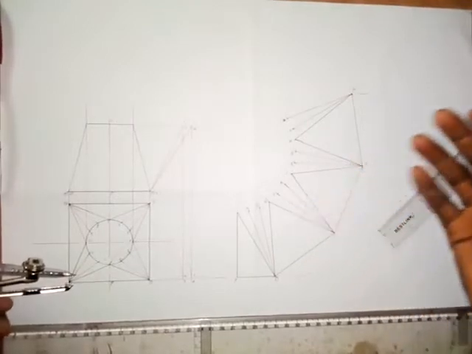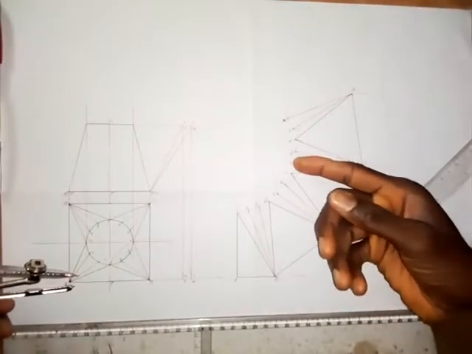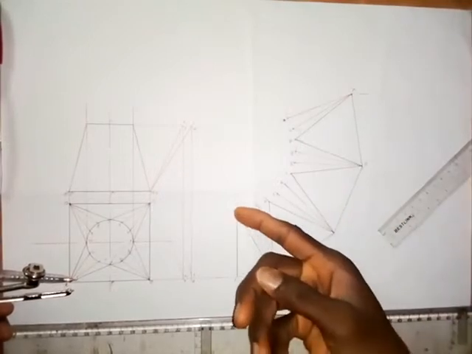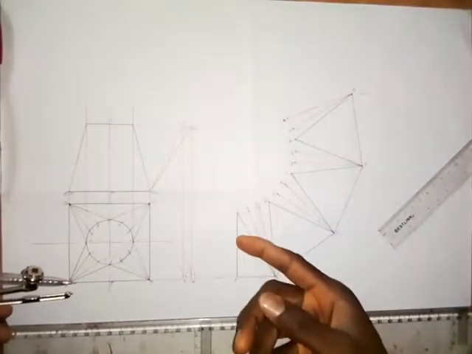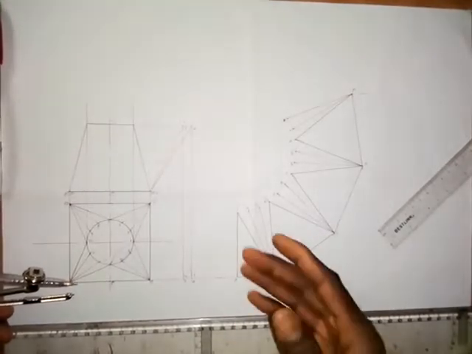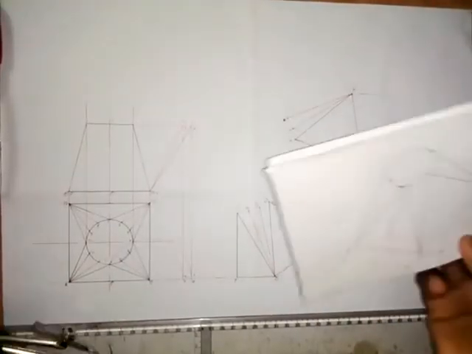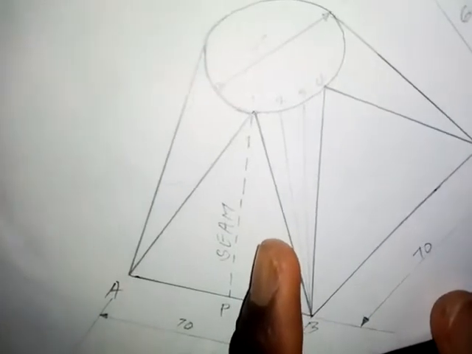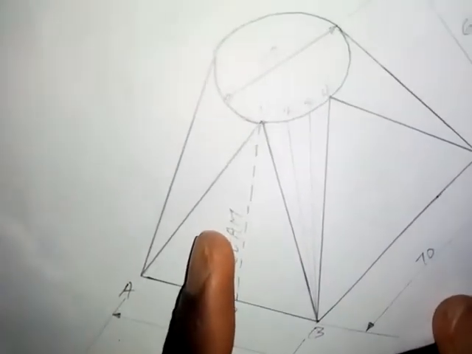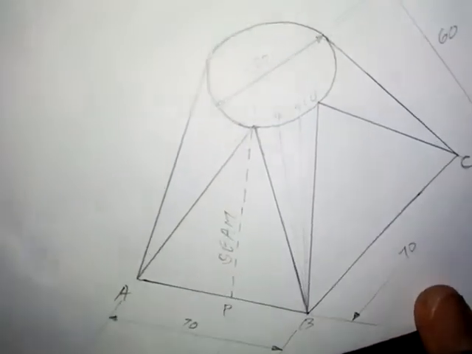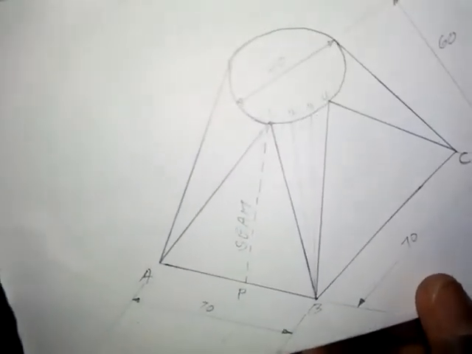So I've located point 8, 9, 10, 11, and 12. So I want to draw the last right angle triangle. As you know, the object is cut here, and we started with this first right angle triangle. So I want to get the last one. So I want you to see how I'm going to get the last one. That's why I come back to show you now.